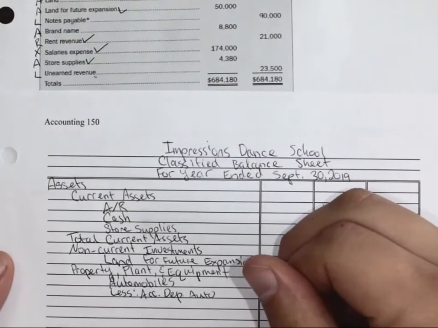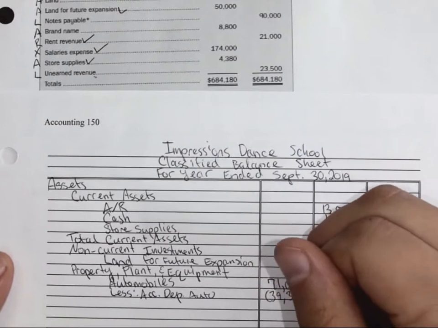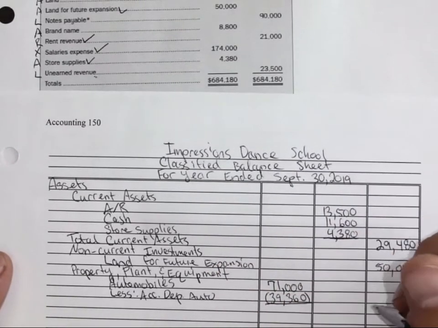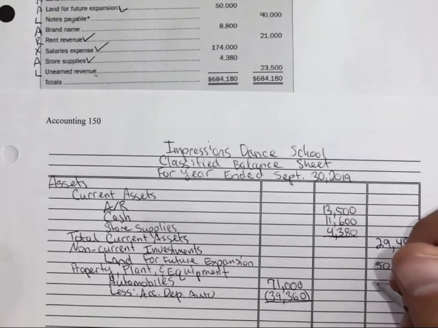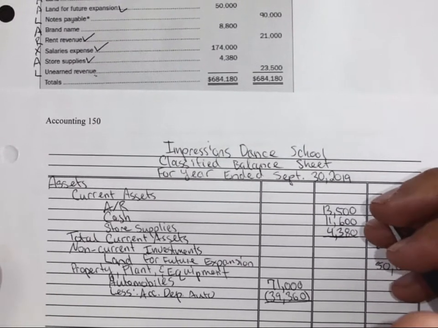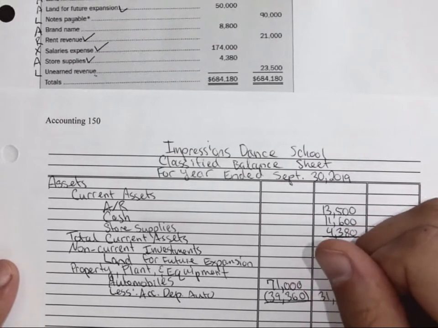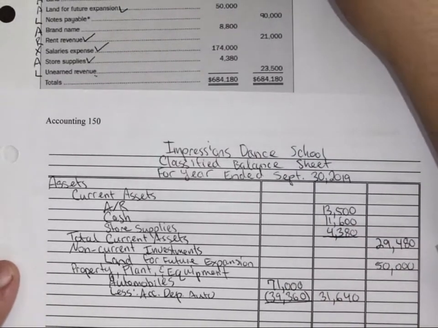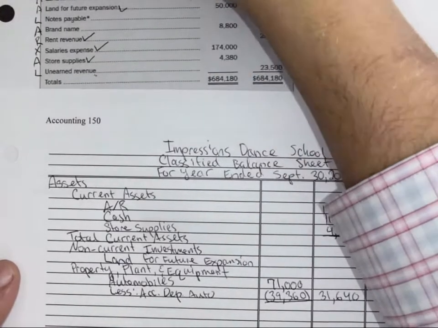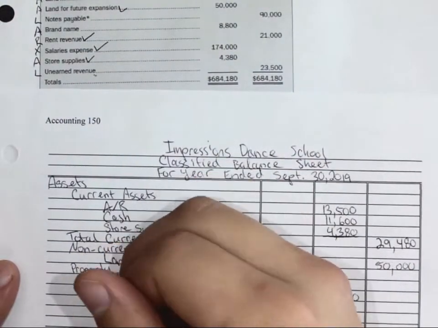Yes, less 39,360. And what do we get as our total? 31,640. And the next one I see is building.